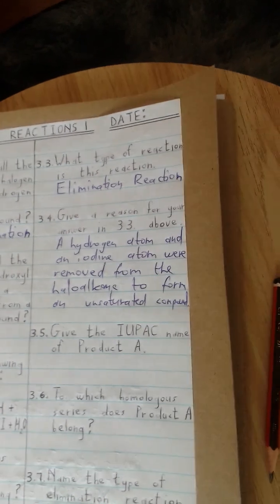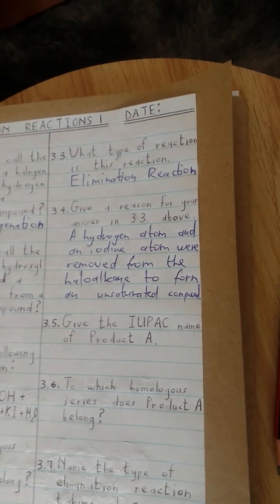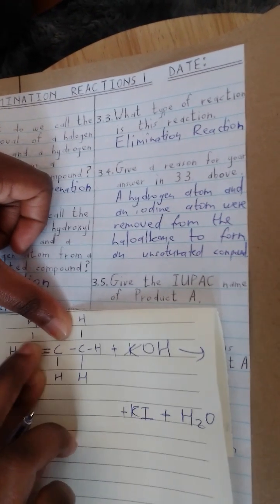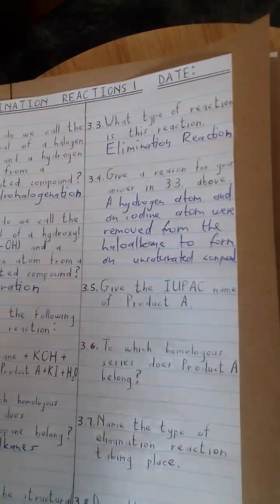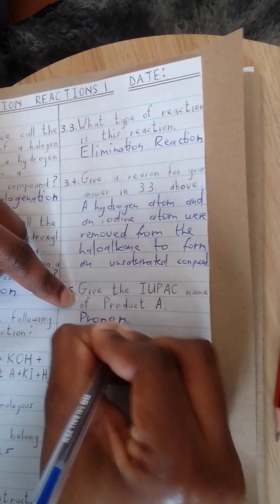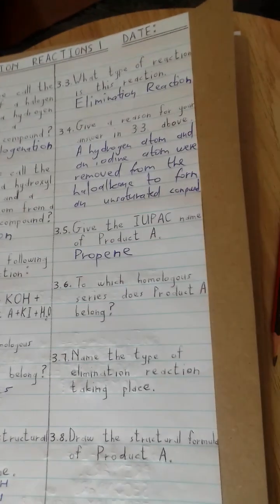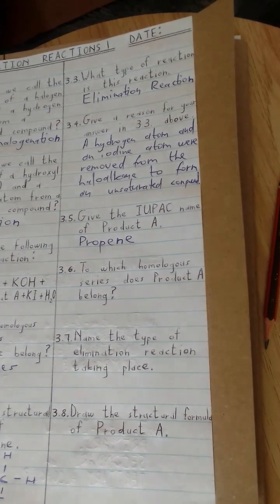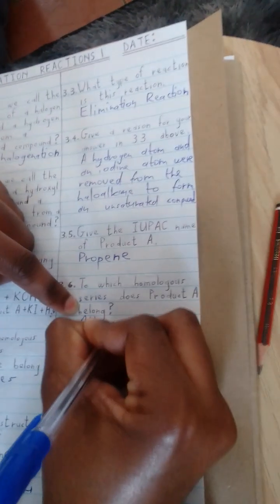Hope that makes sense. 3.5 states, give the IUPAC name of product A. So here's product A. These are gone, right? There's a double bond. So 1, 2, 3. This is propene. And then 3.6 states, to which homologous series does product A belong? Propene is an alkene. So this belongs to the alkenes.